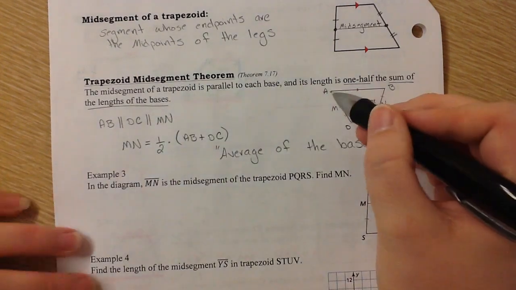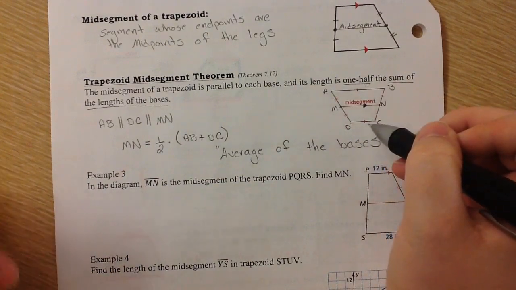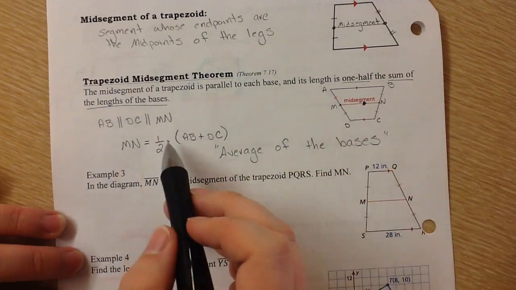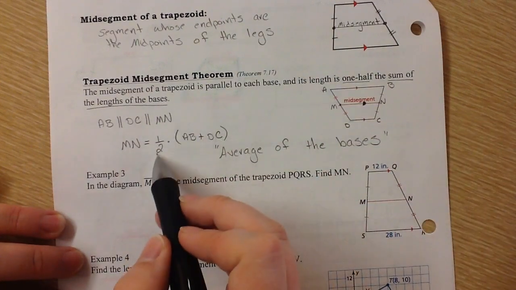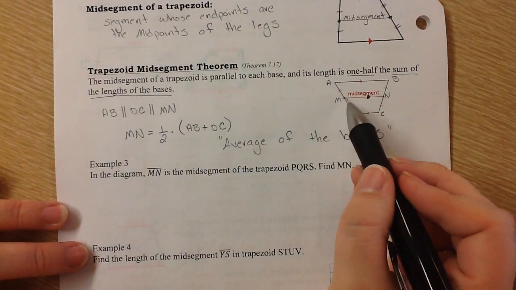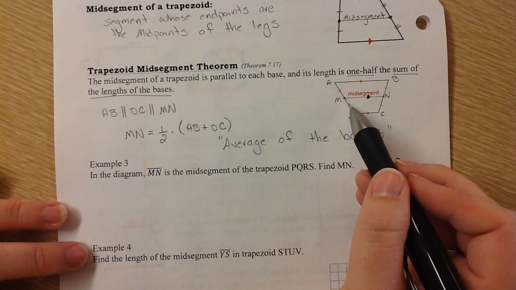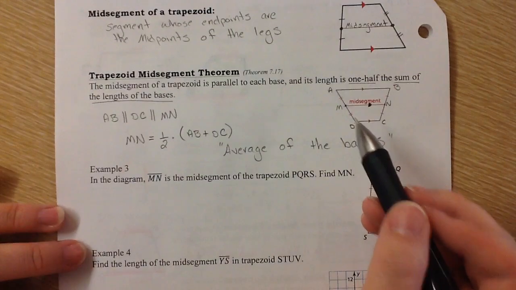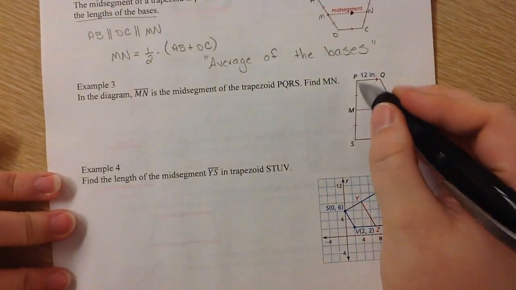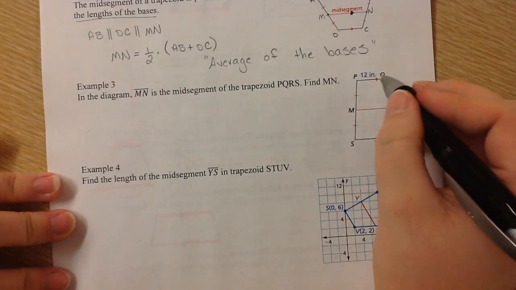Okay, so if I was to average, and again, average is add them and divide by however many there are. So if I add these 2 and divide by 2, which is the same as adding these 2 and multiplying by 1/2, it gives me what the length of this mid-segment is, which is kind of cool. Okay, and that's true of any trapezoid, not just isosceles. Like here, I have a trapezoid, obviously not isosceles. This side looks way shorter than this one.